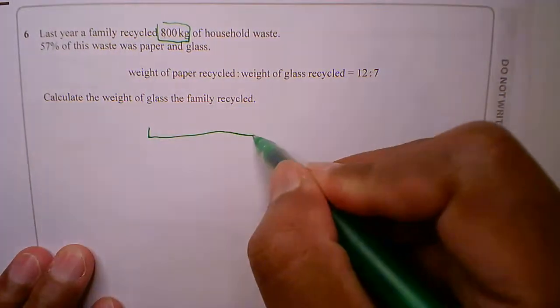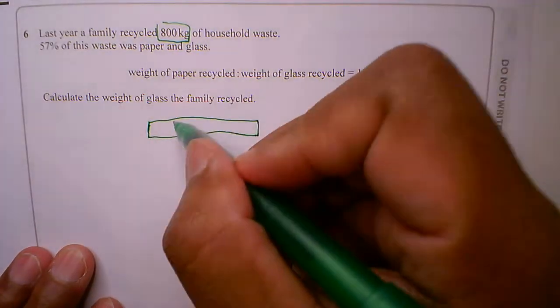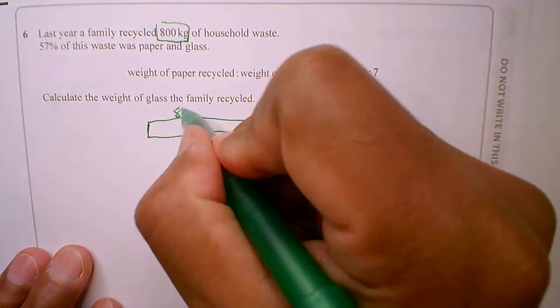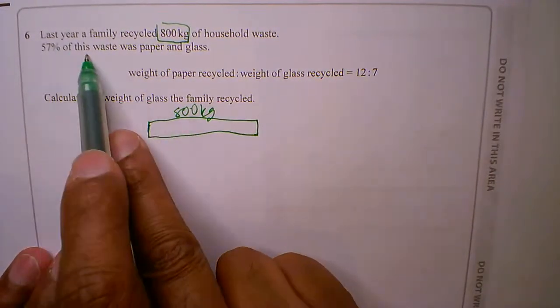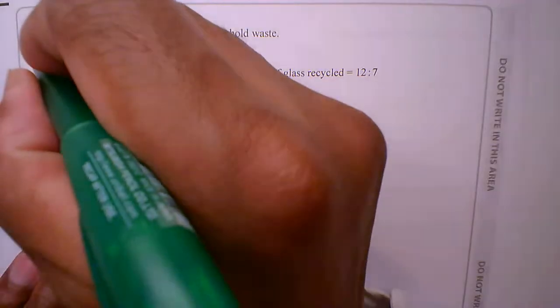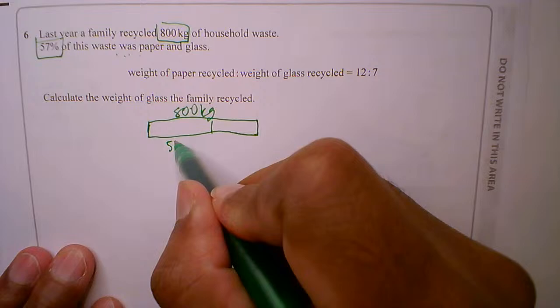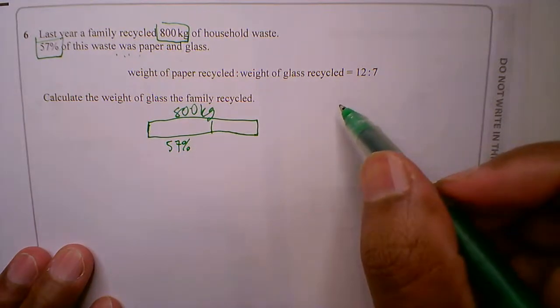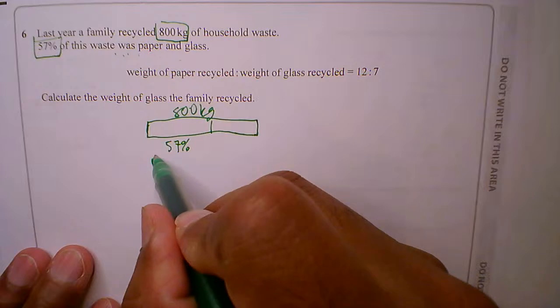So let's put it into a box diagram. So we've got 800 kilograms. 57% of this waste was paper and glass. So we've got 57% is paper and glass.